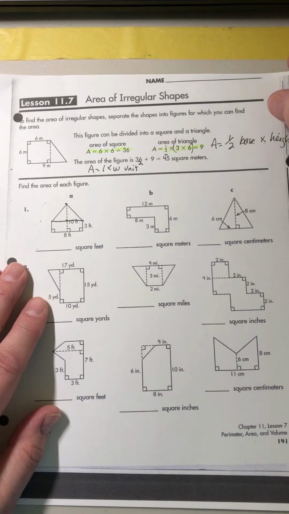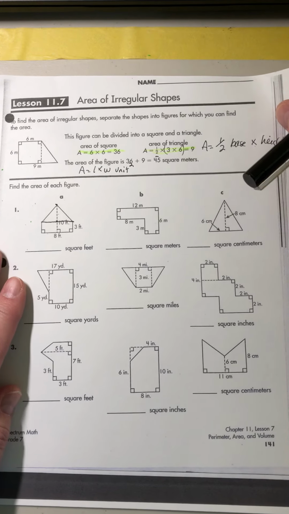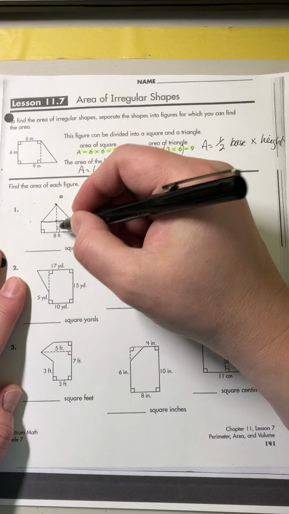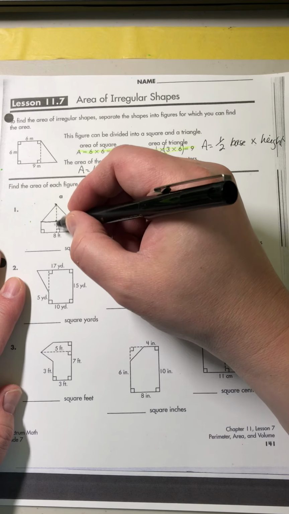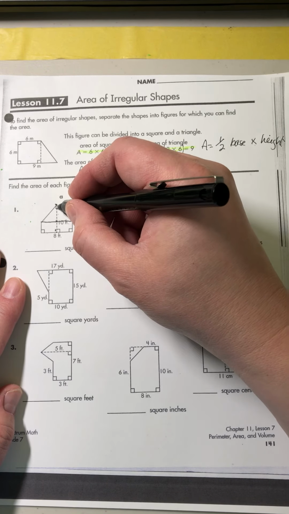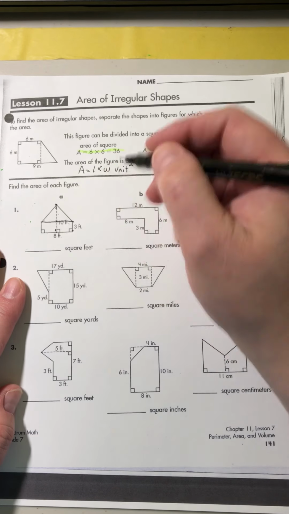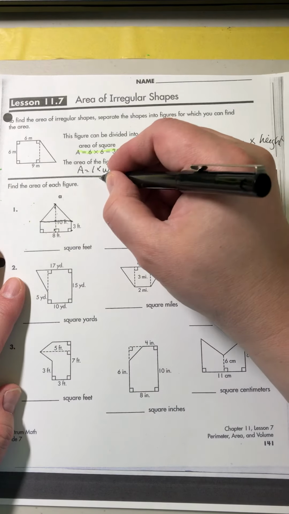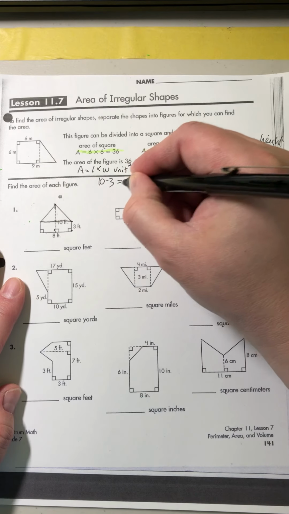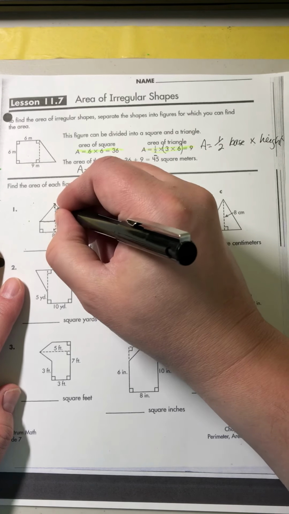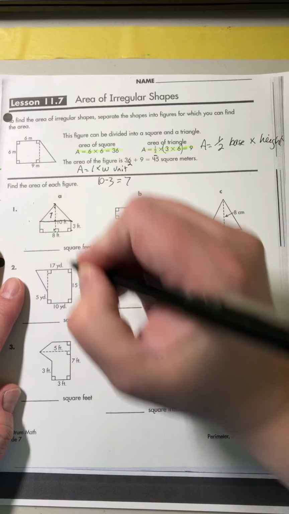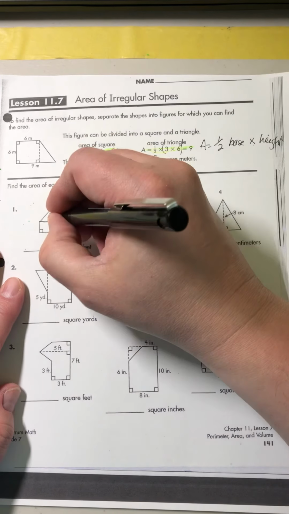Okay, I'll just move this over a little bit so that it's in the camera. So if this entire thing is 10 feet high, and from here to here is 3 feet high, I would just think in my head, well, what's 10 minus 3? That equals 7. So my height will be 7 feet.